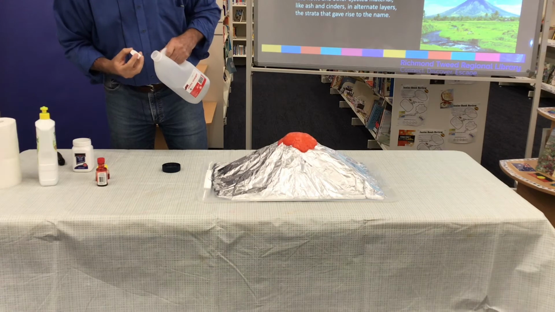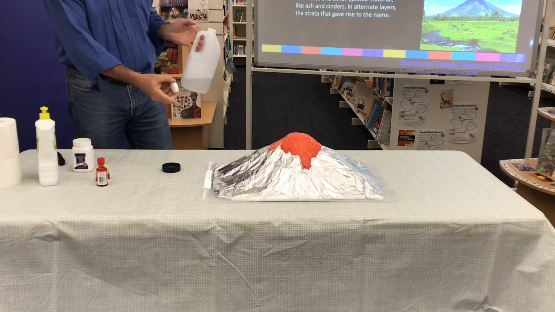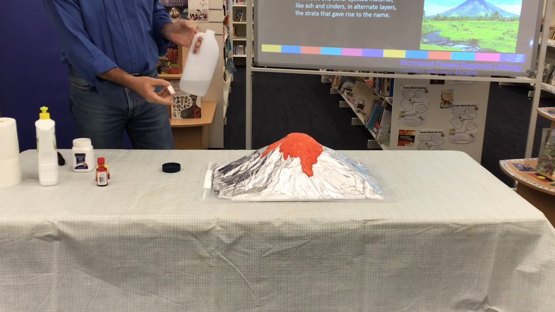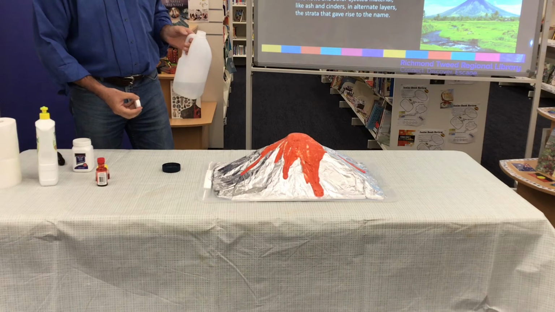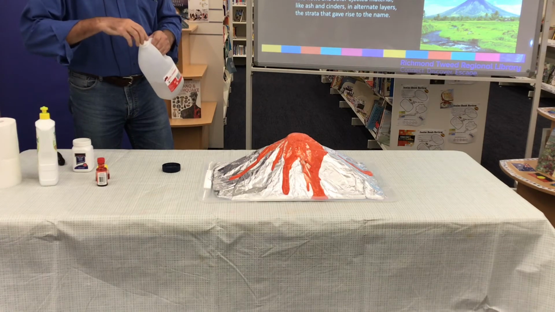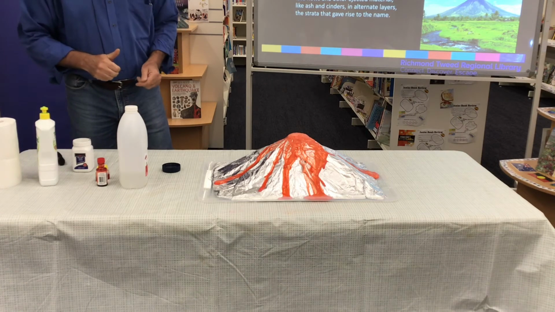Don't see the yellow very much. Obviously I put too much red in, but that seems to be working very well. Notice how slowly it's flowing. That's because I did actually put a reasonable amount of the washing detergent in there. And you see how it's flowing down all the gullies. I mean, it's just like water trying to find the lowest path, like flowing in a stream.